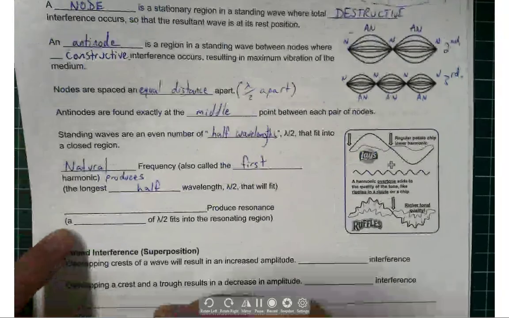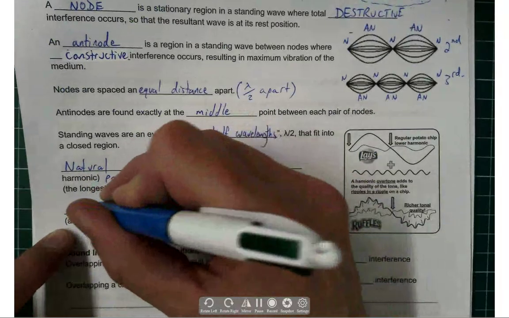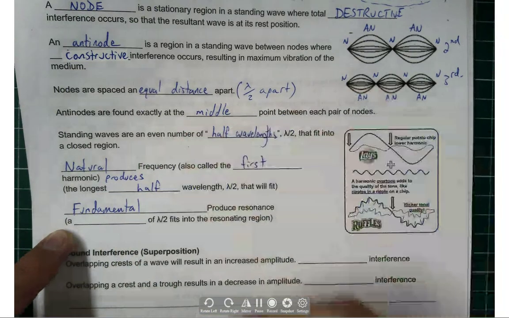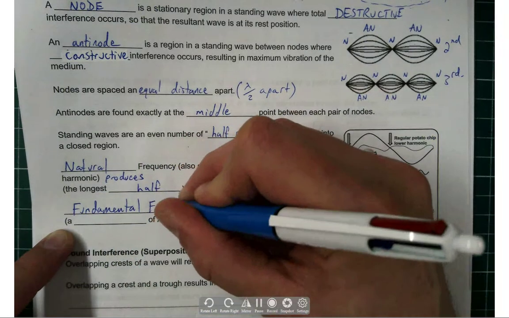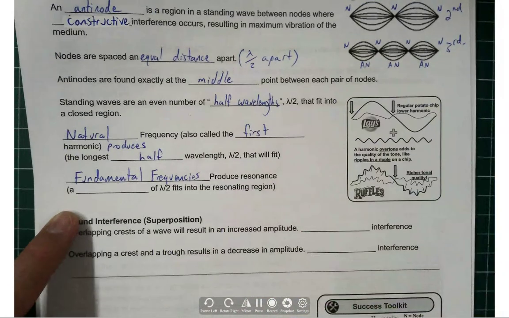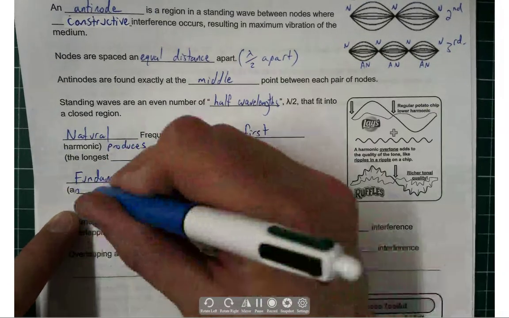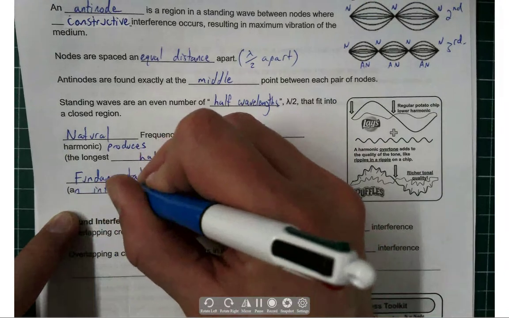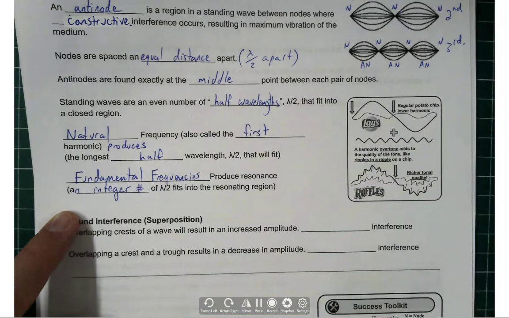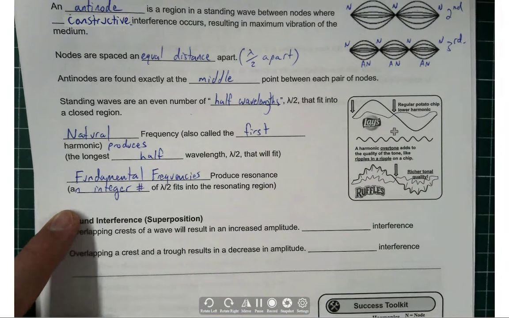Anyway, these fundamental frequencies produce resonance. And we say an integer number of half wavelengths fits into the resonating region.